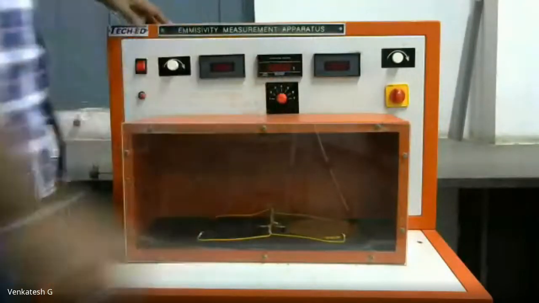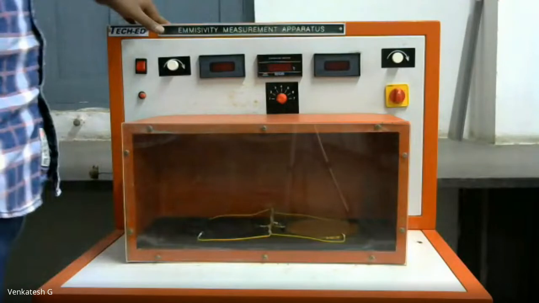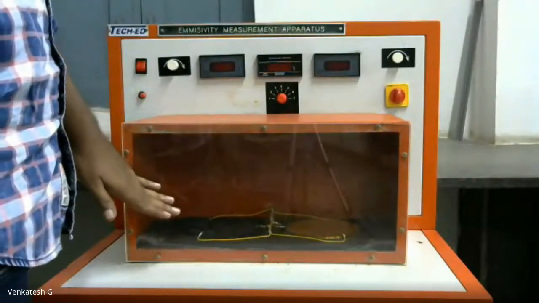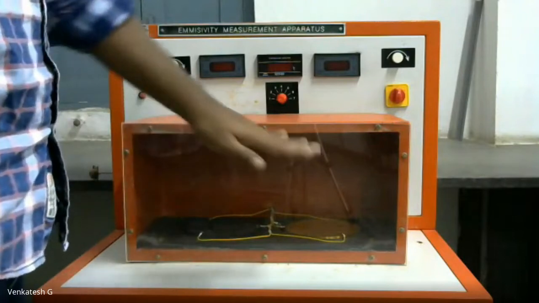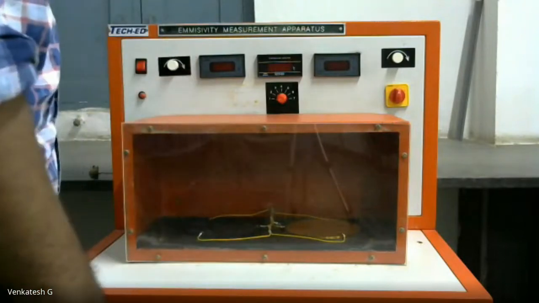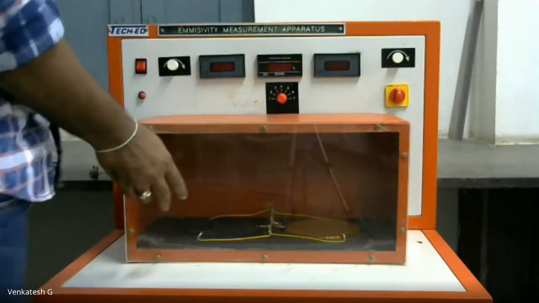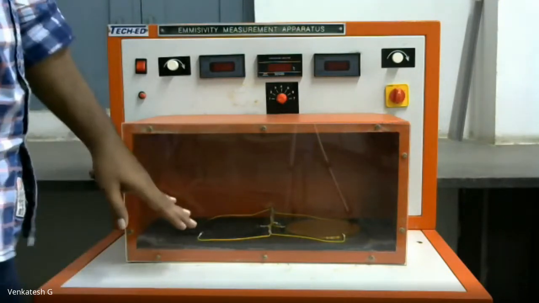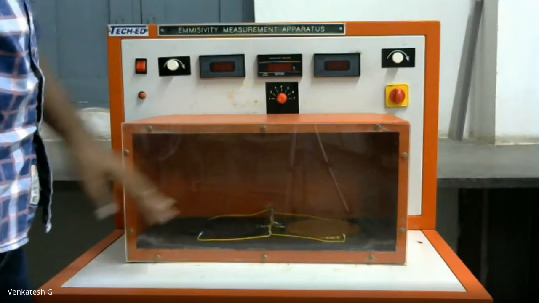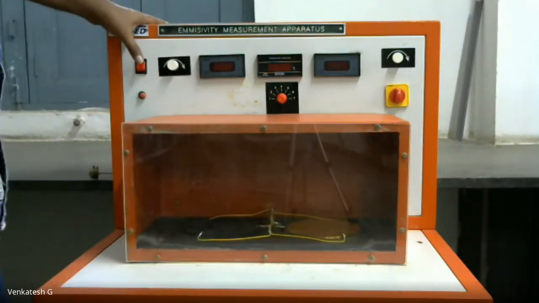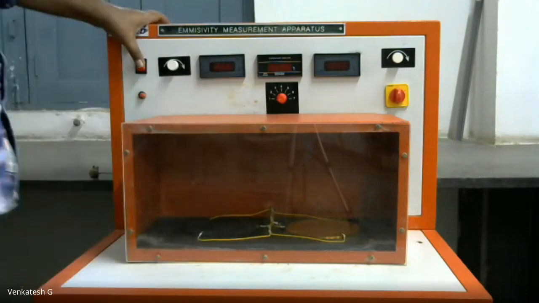Now, coming to the procedure. First we are going to supply power to the first plate, and then we are going to supply the same power to the test plate. Assume we supply 60 watts to the black plate, as well as 60 watts to the test plate. So let's see how we are going to set those power values. Now we are going to switch on the apparatus.